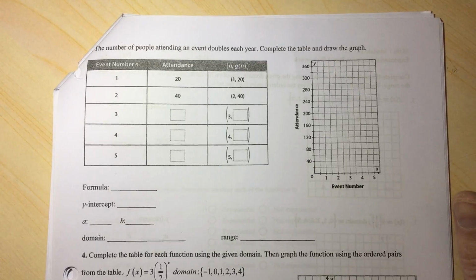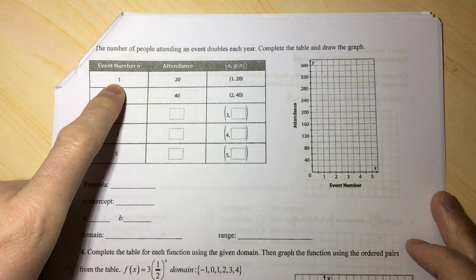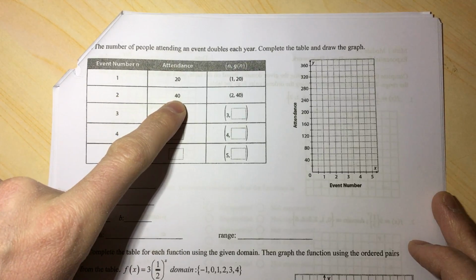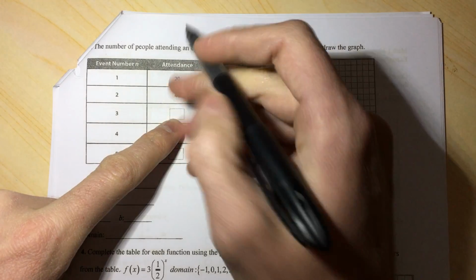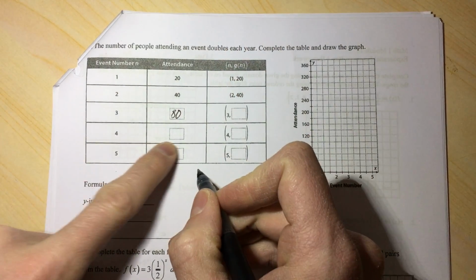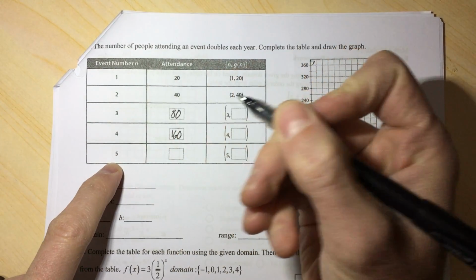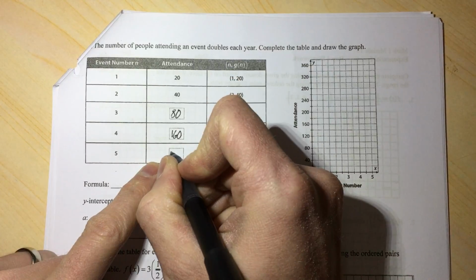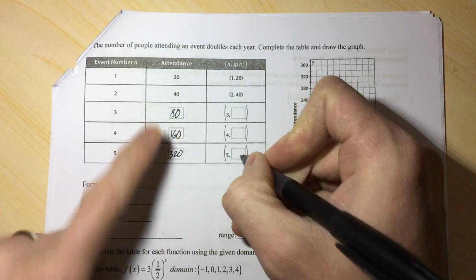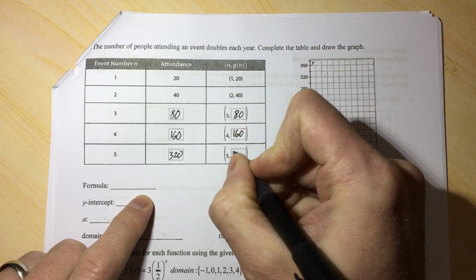Okay, so the number of people attending an event doubles each year. In event year one, we start off with 20, and then year two, we have 40. Year three, we double that again and get 80. Year four, we double that again, we get 160. Year five, we double that again, and we get 320. So to get our points over here, we're going to go 80, 160, and then 320.